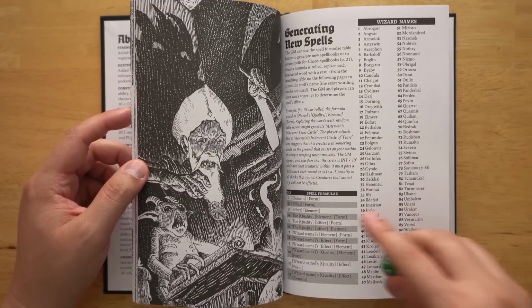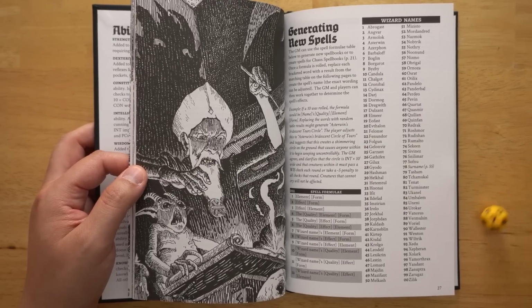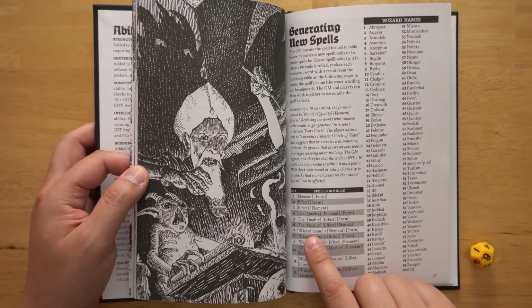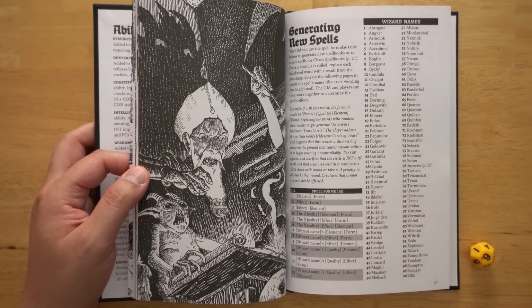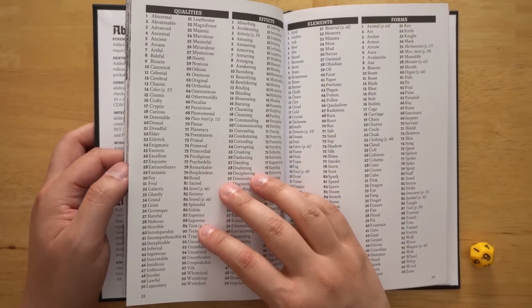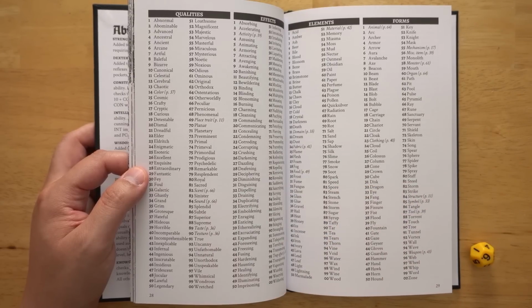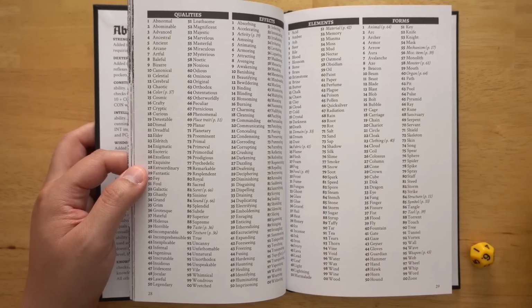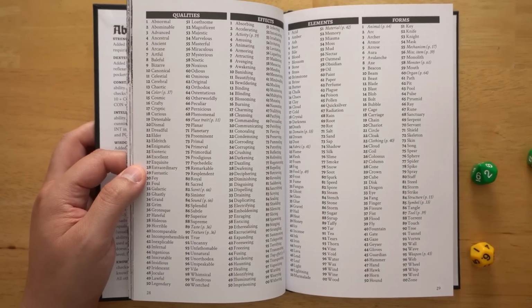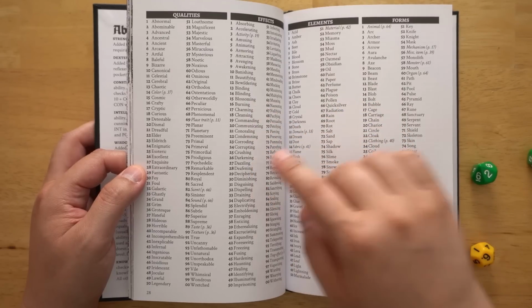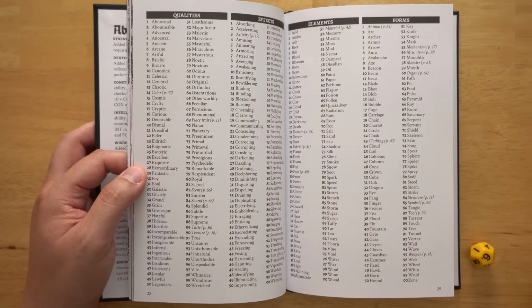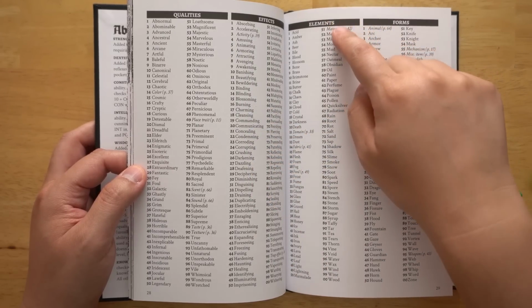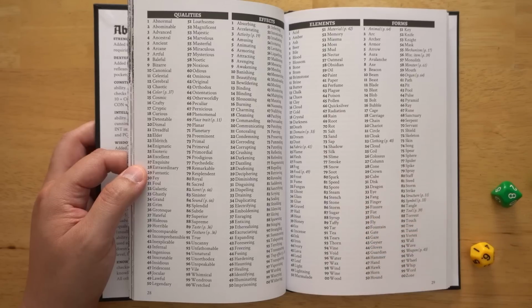Let's get one now. So first we have to roll for the spell formula, and we got a 6. So that's the quality, effect, element. Okay, so we start with quality over here. We have 94. So the unnatural, and our effect is 26. The unnatural darkening, and what is the element? The element is 84. The unnatural darkening stench.